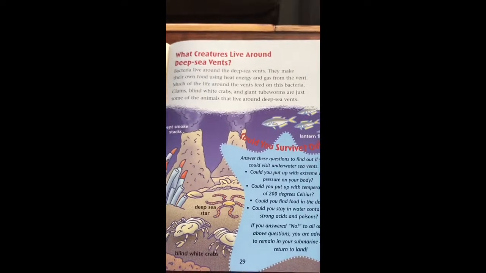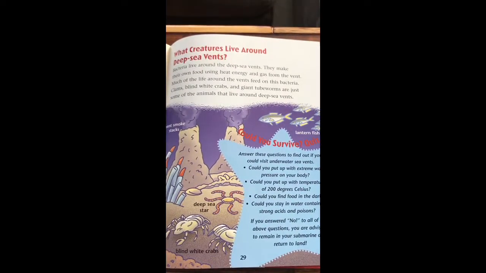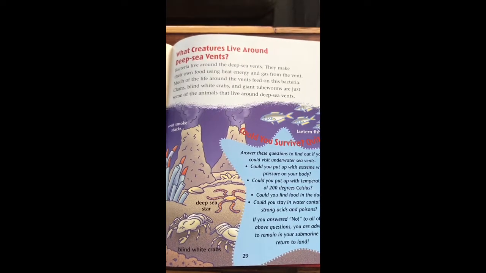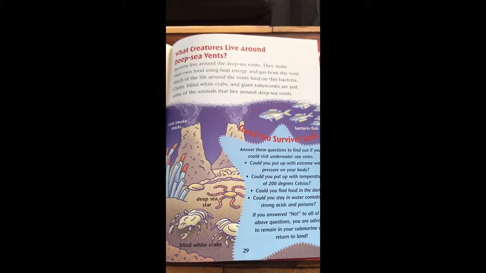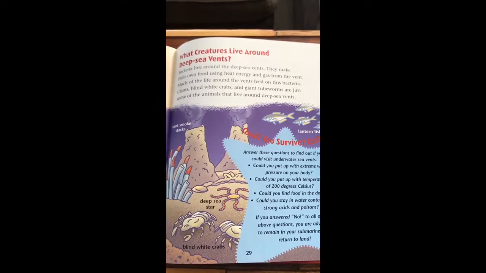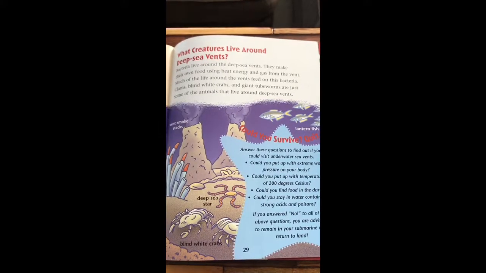What creatures live around deep sea vents? Bacteria live around the deep sea vents. They make their own food using heat, energy, and gas from the vent. Much of the life around the vents feed on this bacteria. Clams, blind white crabs, and giant tube worms are just some of the animals that live around deep sea vents.